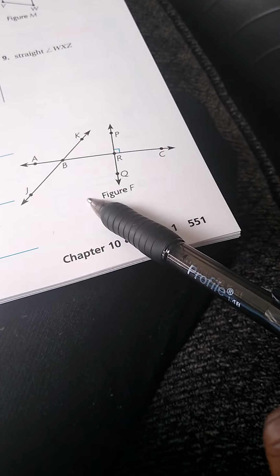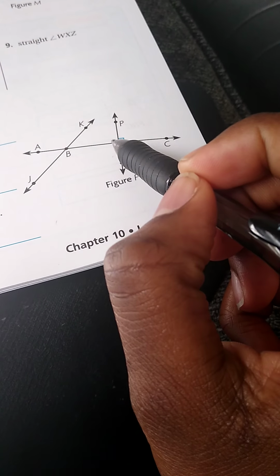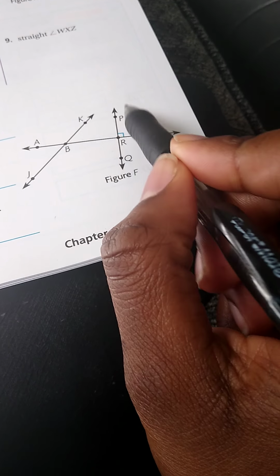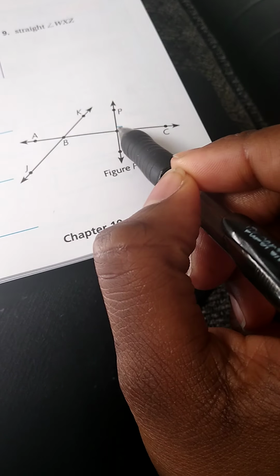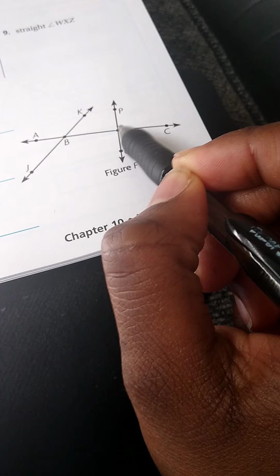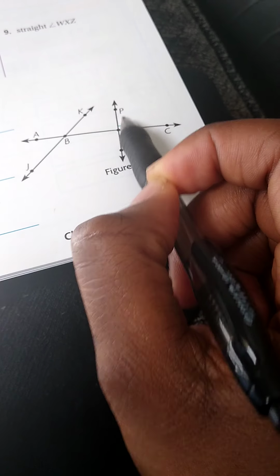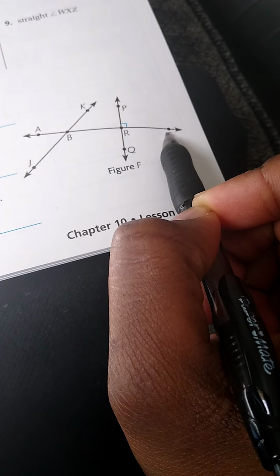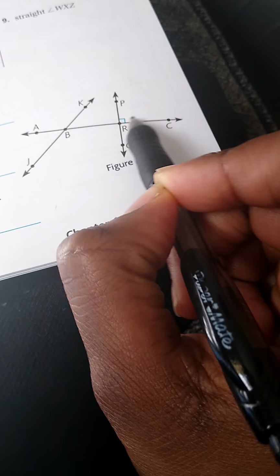So now we're going to go down to number 10. You're using figure F over here, and I'm going to take a moment to really understand this a bit. So I see that we already have a right angle, and this would be angle R or angle PRC, because this is where our angle is, and these are the two lines that are meeting in order to make that angle. Point P is on this line, point C is on this line, and then we have R right here in the middle, and that's where our right angle is formed.